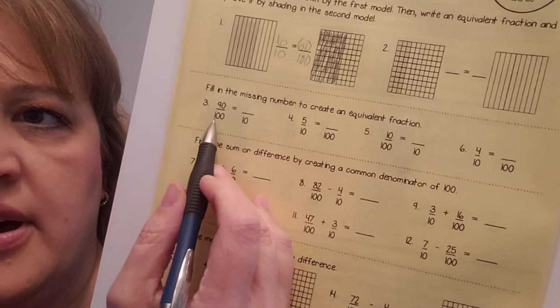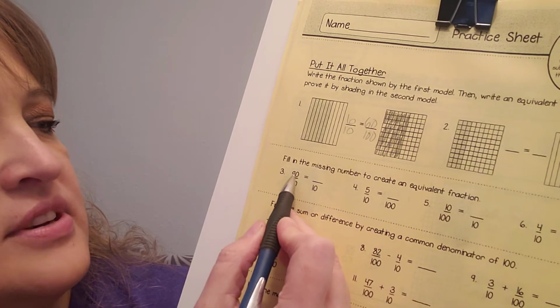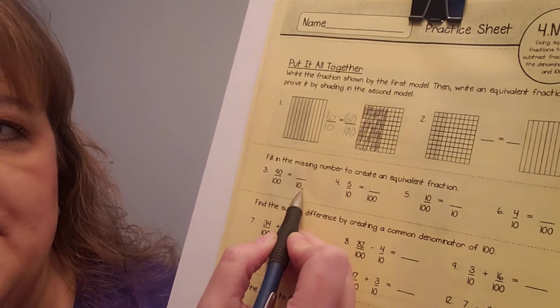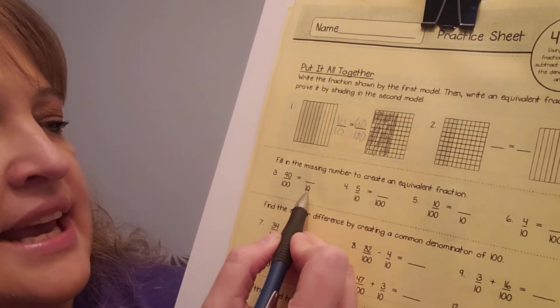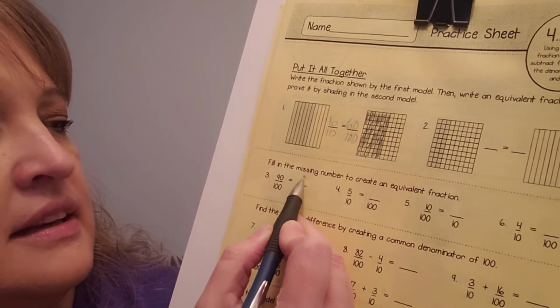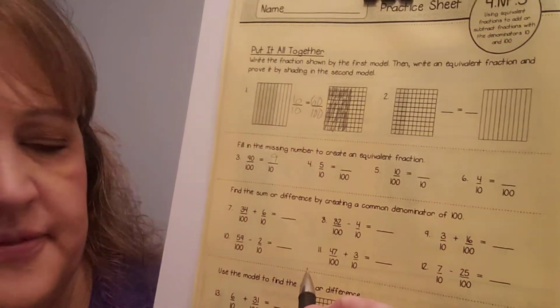All right, now on this one, it says fill in the missing number. So 90 hundredths, we're going smaller, so we're dividing. Divide by 10 to get 10. What's 90 divided by 10? 9. All right, you're going to finish that row.